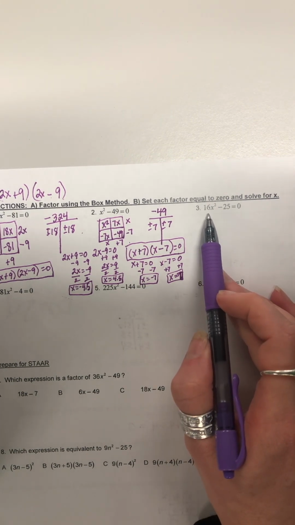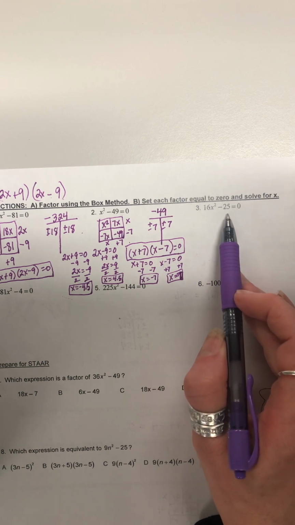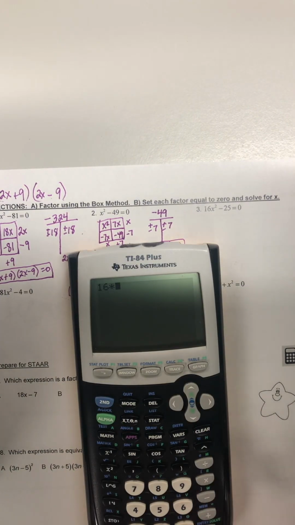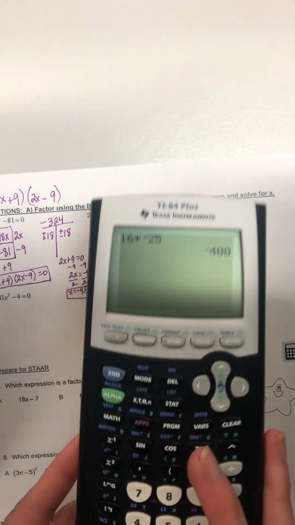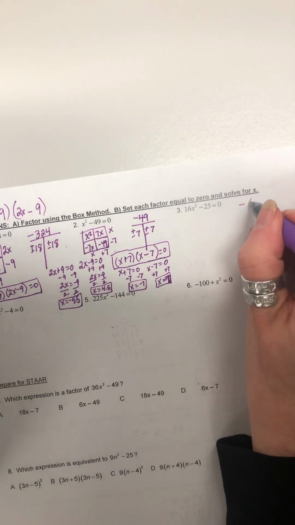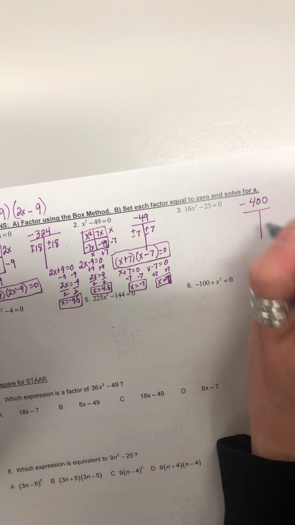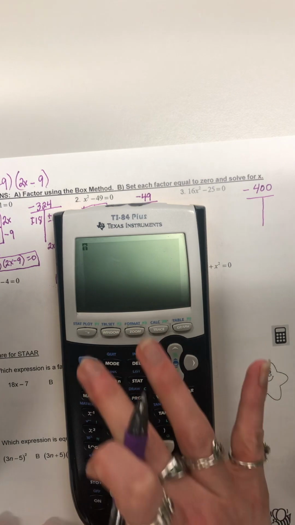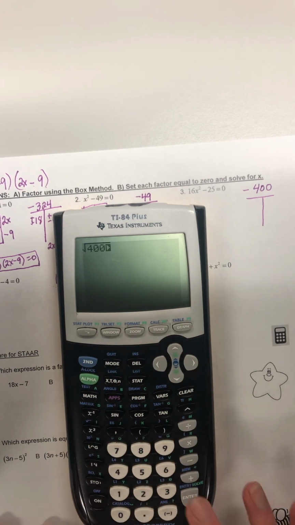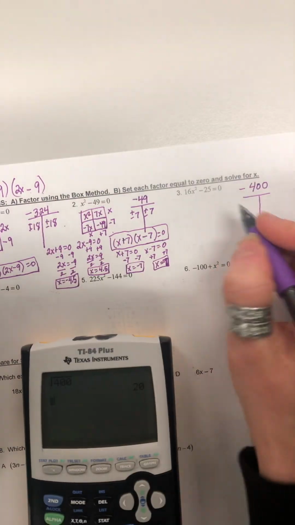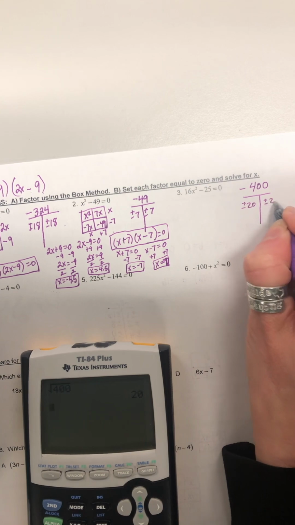Our A is 16 and our C is negative 25. So I'm going to multiply 16 times negative 25. This is a big number. This is negative 400. So negative 400 goes here. I really don't want to write down all the factors of negative 400. So I'm going to say, what's the square root of 400? Which means what number times itself gives you 400? It's 20. So plus or minus 20 times plus or minus 20.